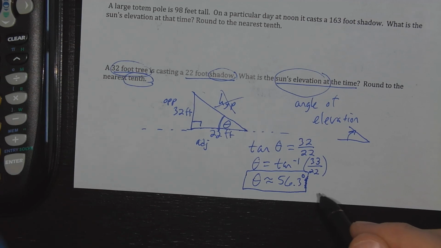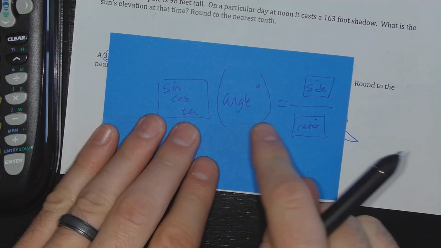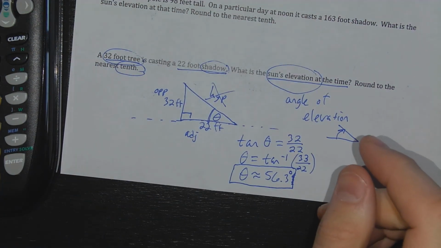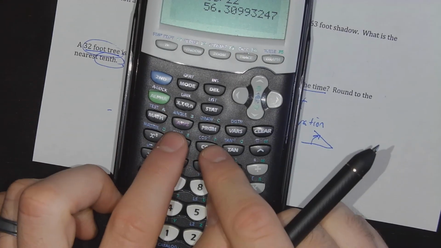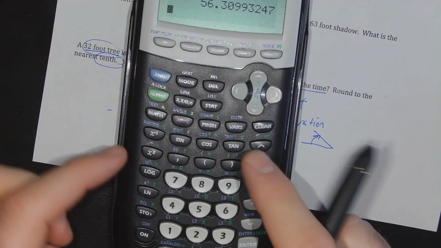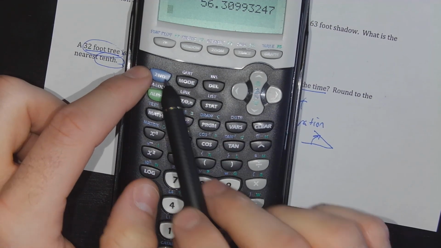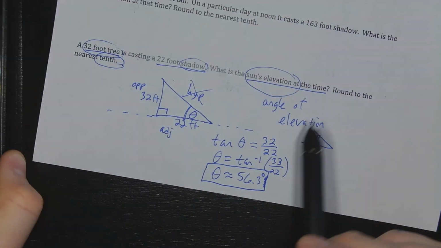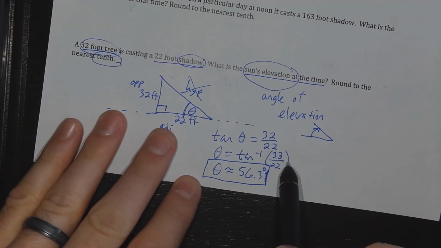So to recap, we're using the same equations before, except now we're looking for this portion, and we utilize our inverse trig functions that are above sine, cosine, and tangent on our calculator. And we access those by pressing second, then sine, cosine, or tangent, and then typing in the side length ratio into the inverse trig.